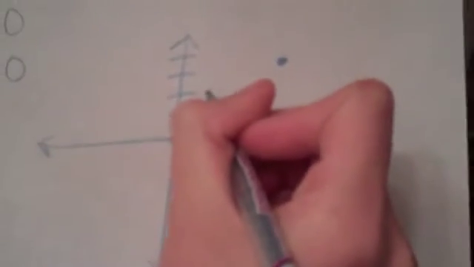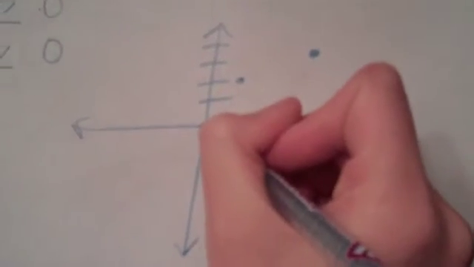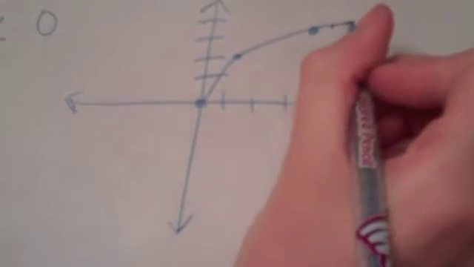So we have 0, 0, 4, 4, and 1, 2. And we plot them on our graph, and it creates a line.